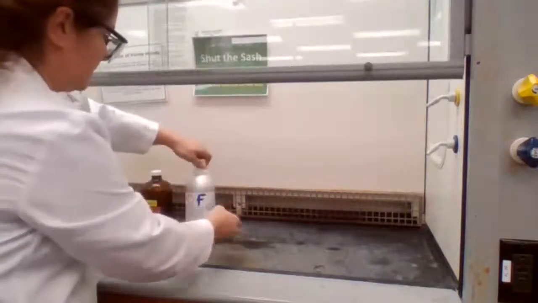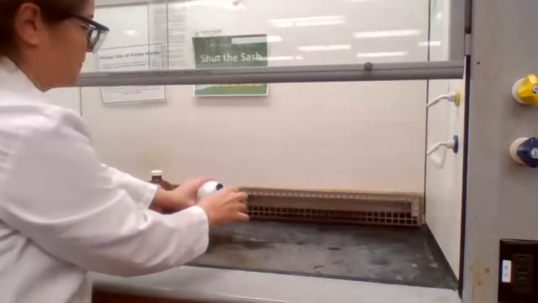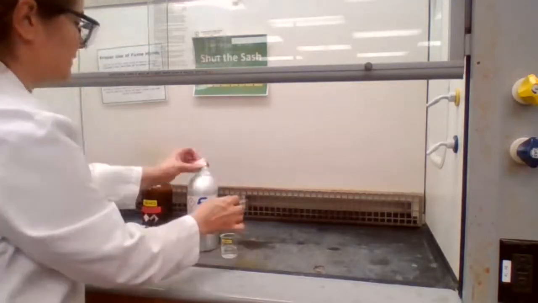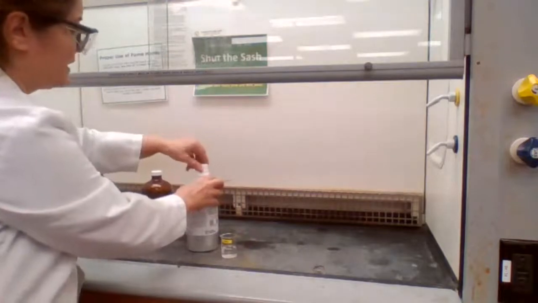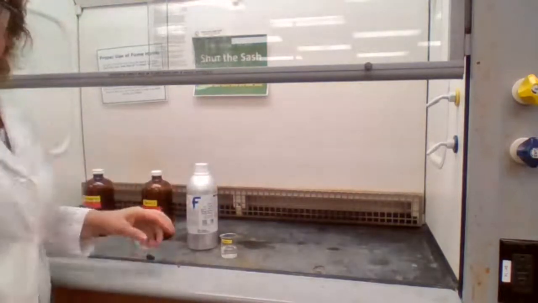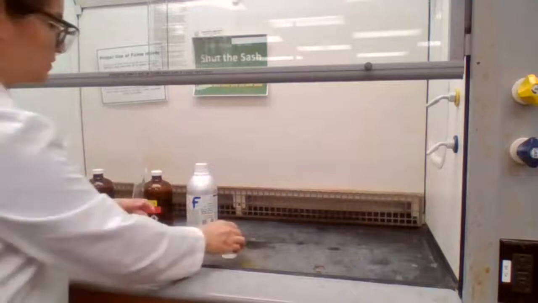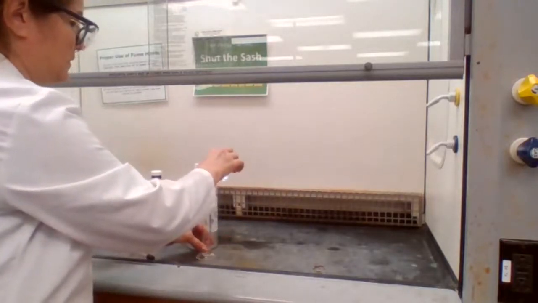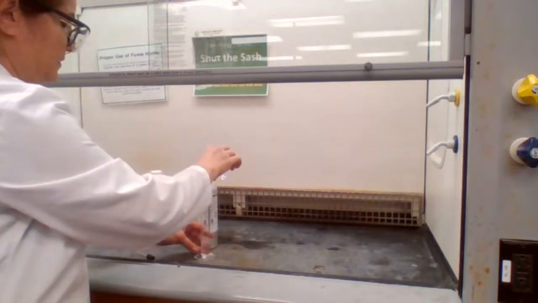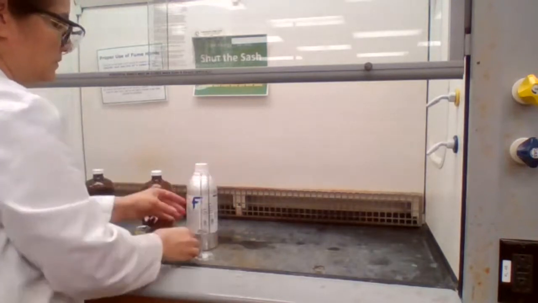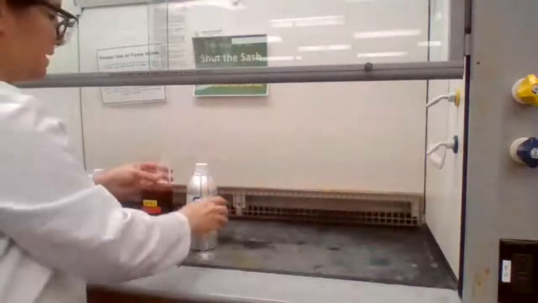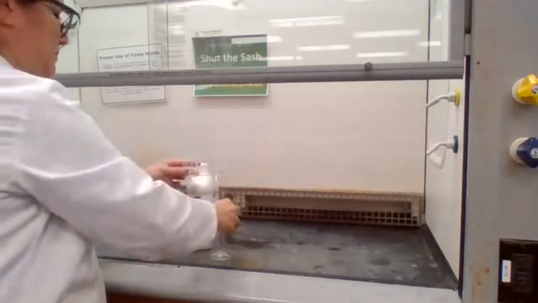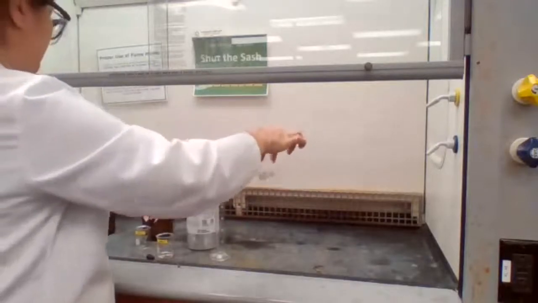I'm going to use 10 milliliters of the ether to dissolve the sample in order to add it to the separatory funnel. So measure about 15 milliliters. Add to the flask. Dissolve it.